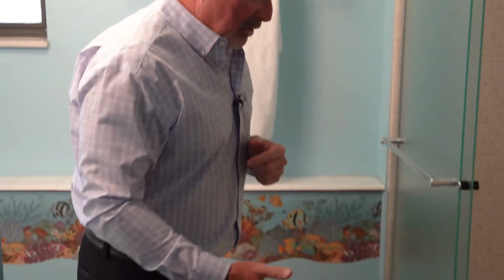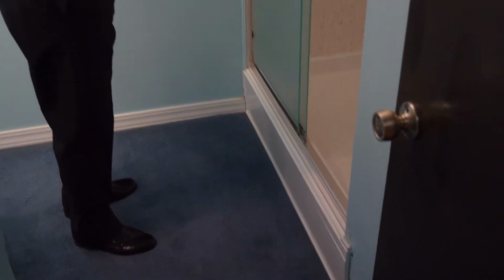Okay, so walking into this bathroom, I look down and notice that the bathroom shower has been elevated, which is odd to me. Why wouldn't it be sitting on the slab floor? That's where the drain is. Probably because of the movement.